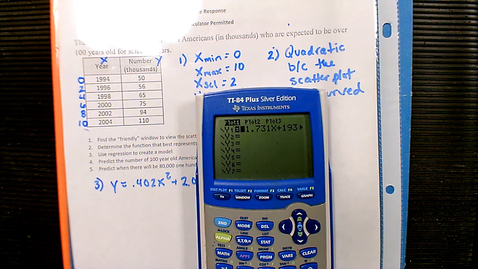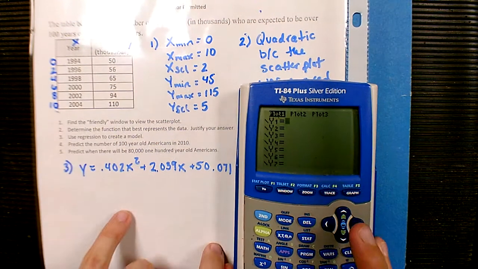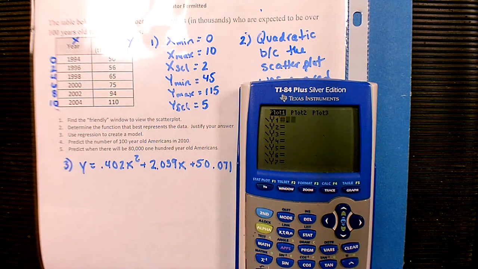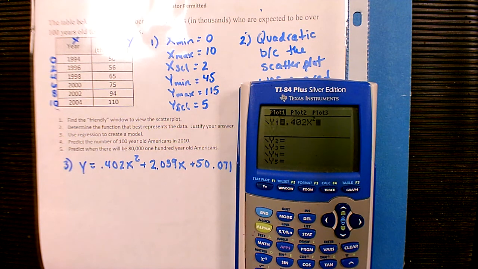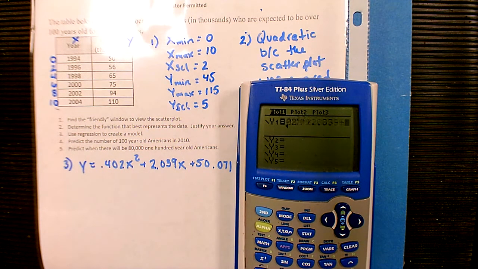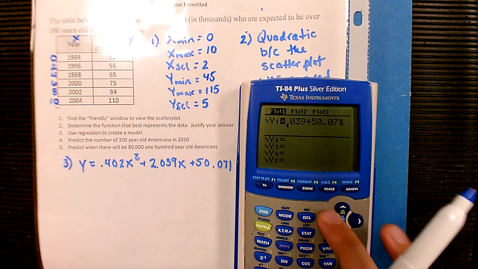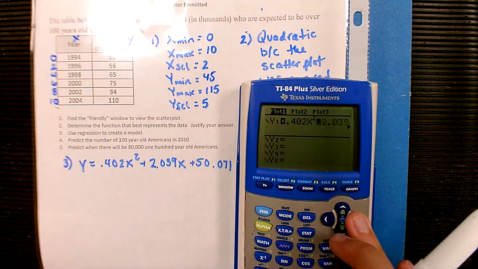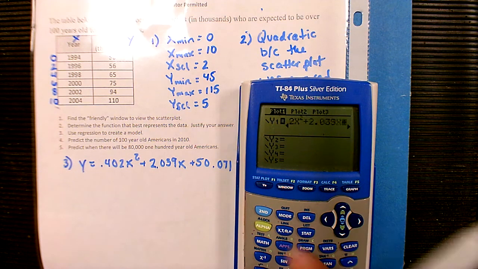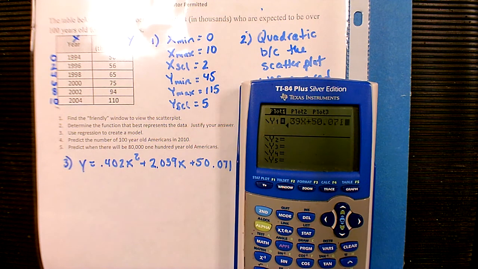We'll clear out the line from the last example, and type in our new curve. Once you type it in, you can hit graph.